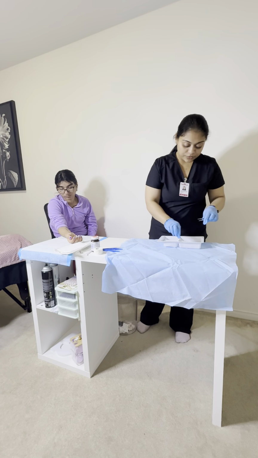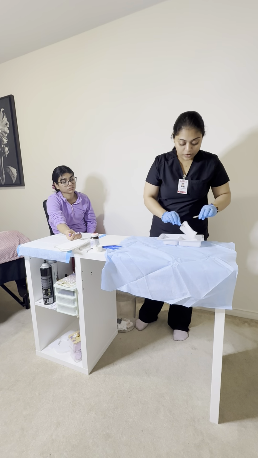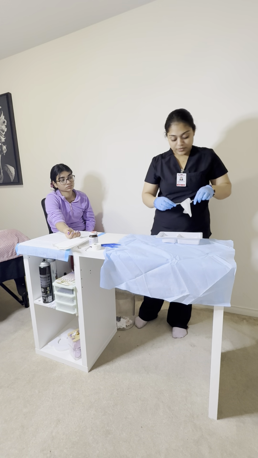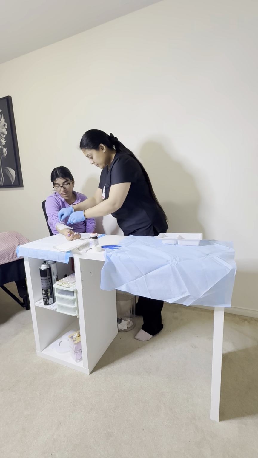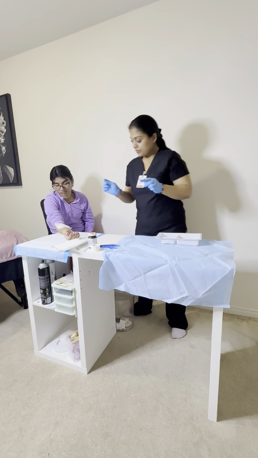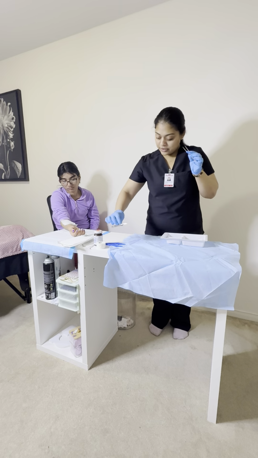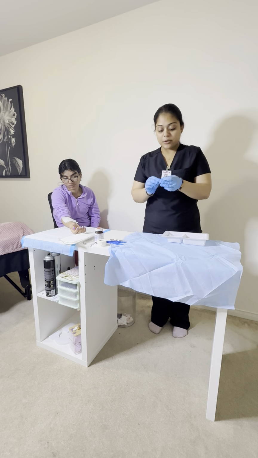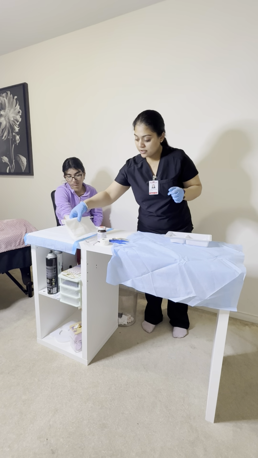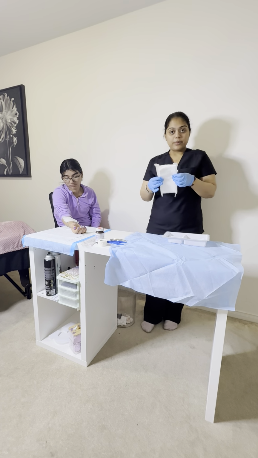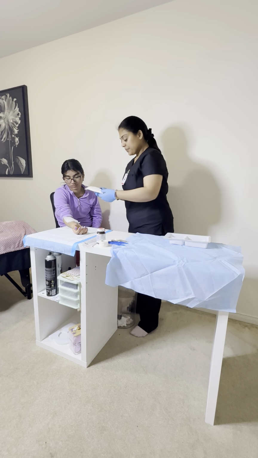Now I'm going to use 4x4 gauze to cover the wound. Now going to put the forceps at the edge and take the sterile bandage to secure the wound.